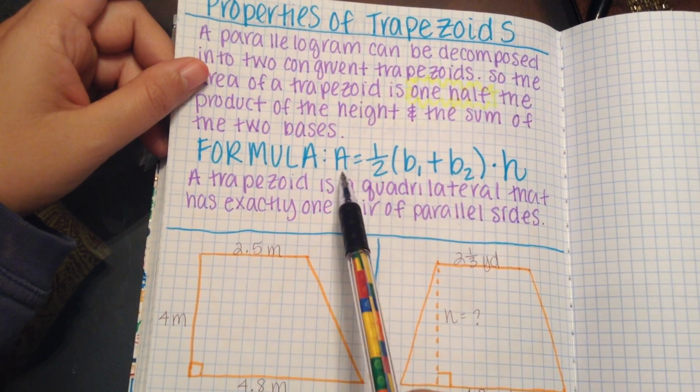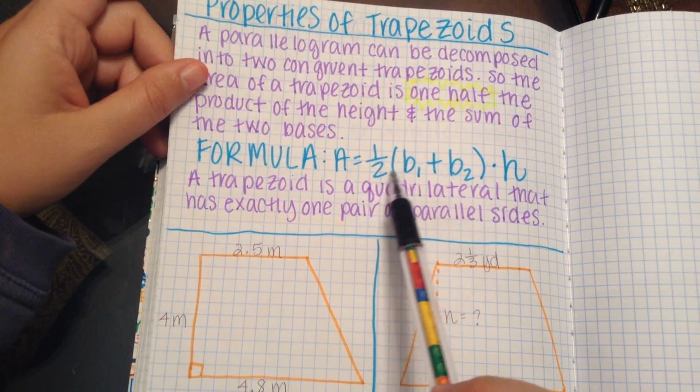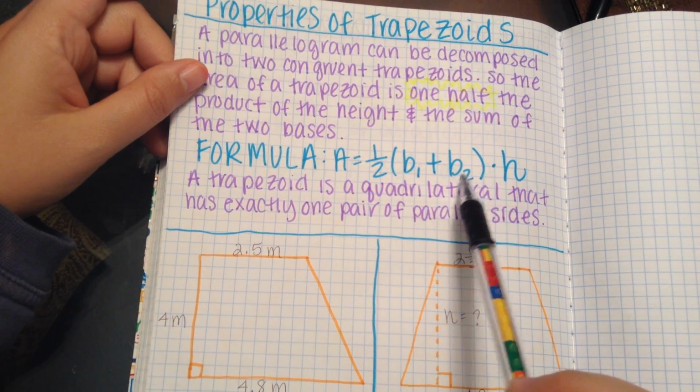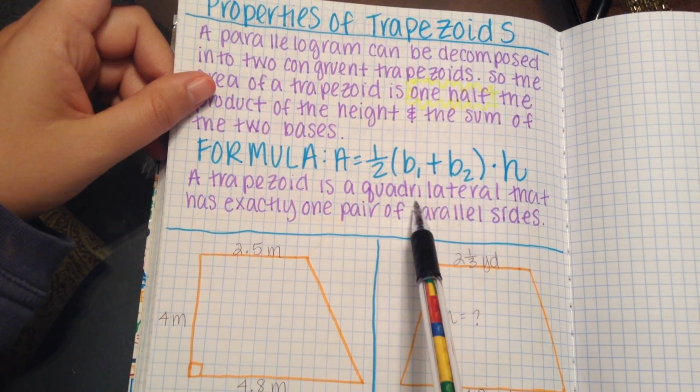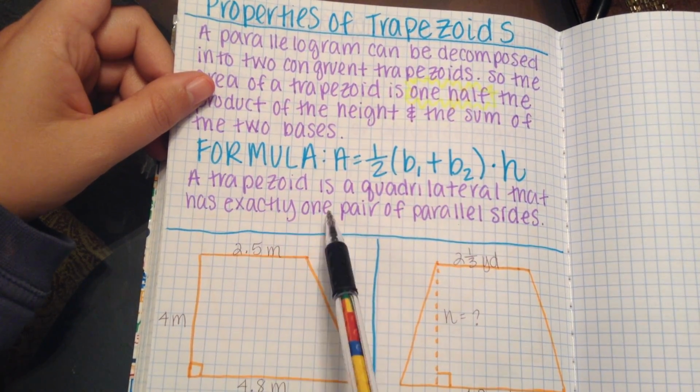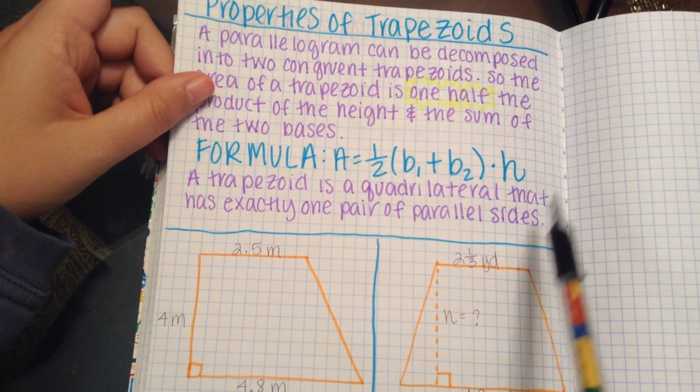So for the formula, area is equal to 1/2 times base 1 plus base 2 times the height, okay? And a trapezoid is a quadrilateral that has exactly one pair of parallel sides, okay?